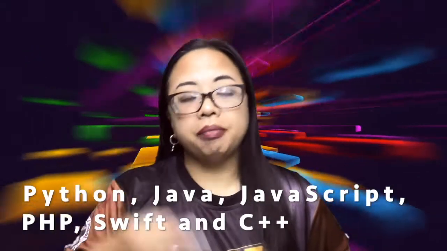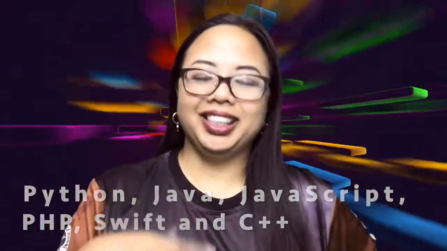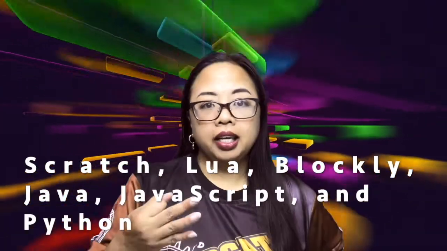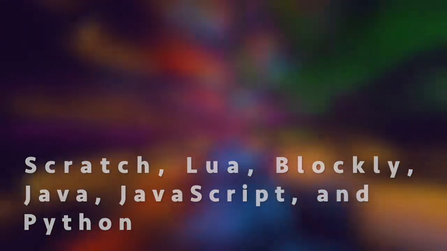Now let's get into the how to do coding. There are many coding languages out there, from Python, Java, JavaScript, PHP, Swift, C++. Those are just 6. For student beginners, schools are offering students a way to learn using Scratch, Lua, Blockly, and the aforementioned Java, JavaScript, and Python.